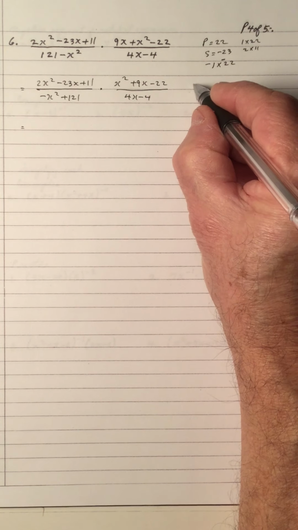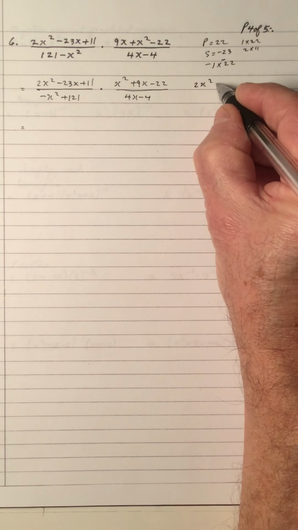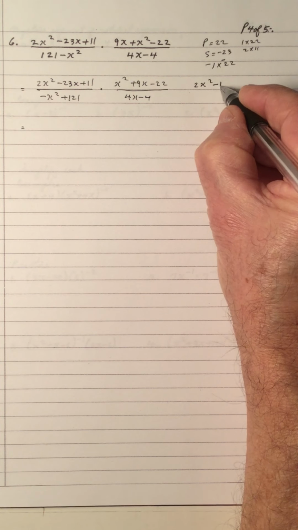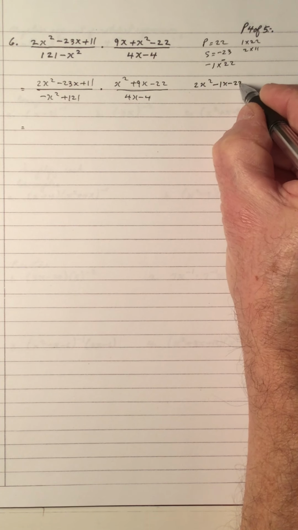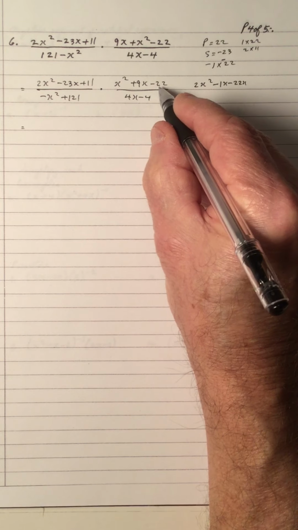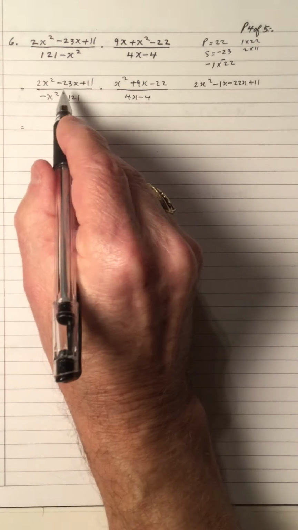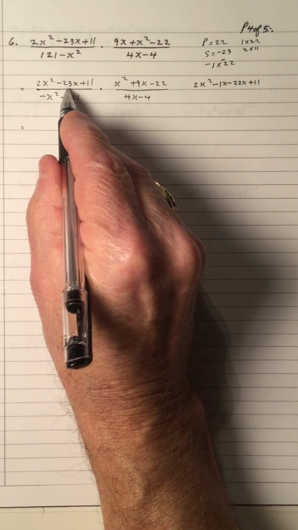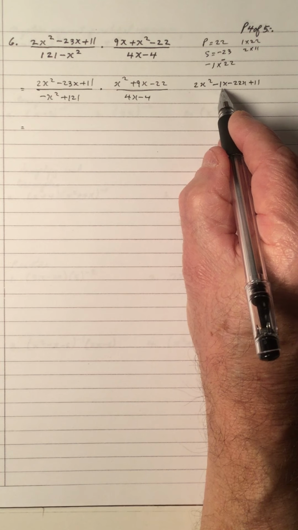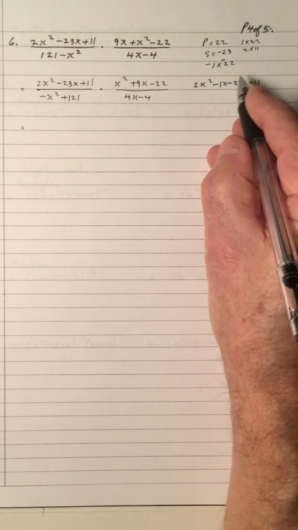So we have to continue. That's a 2x squared. Take these two, minus 1x, minus 22x. And we have the 11 going on the end. So we take the negative 23 and replace it with negative 1x and negative 22x.